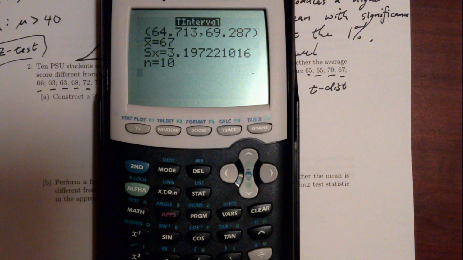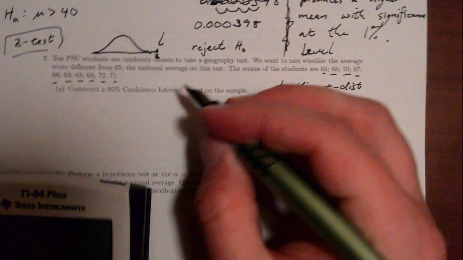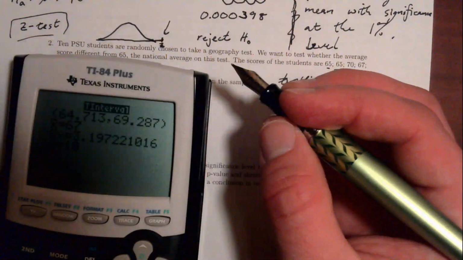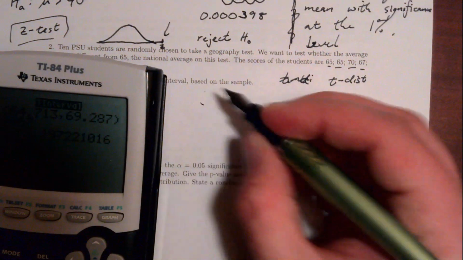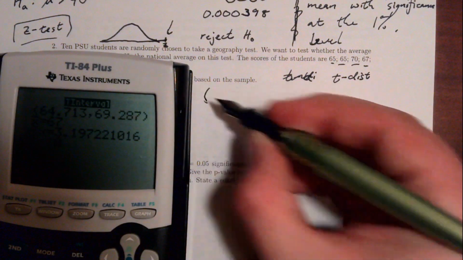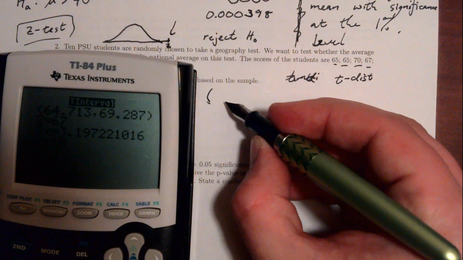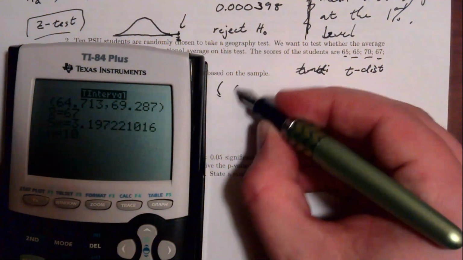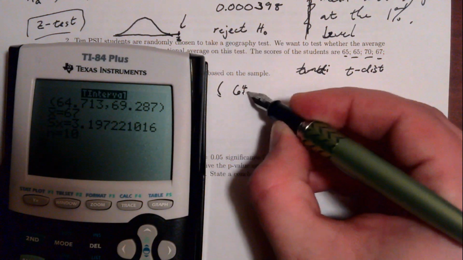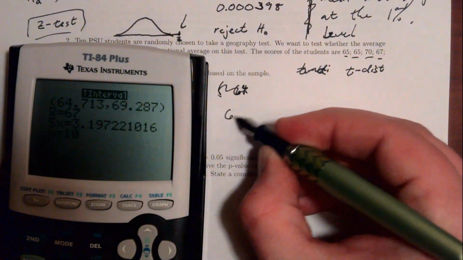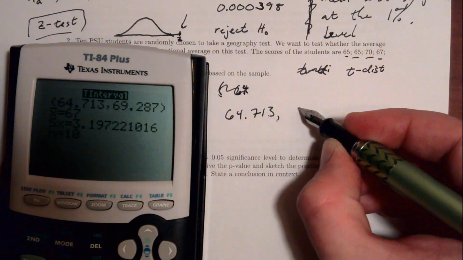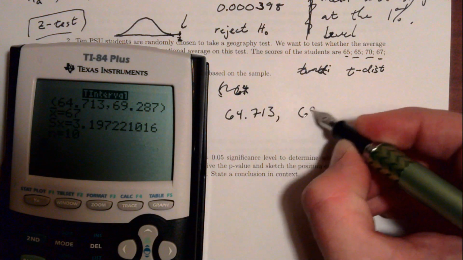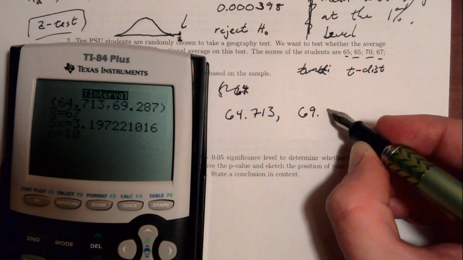Once again, the confidence interval just comes right on up. So, reading the confidence interval off of the output here, paper's not big enough for everything here. We've got 64.713 to 69.287.